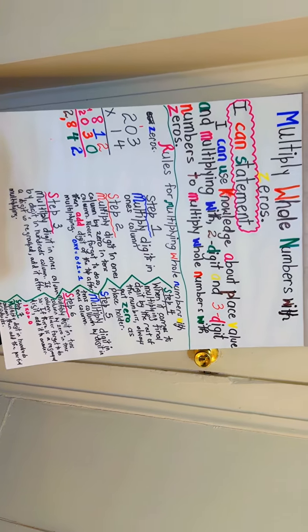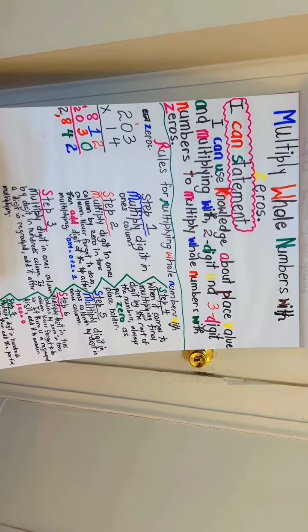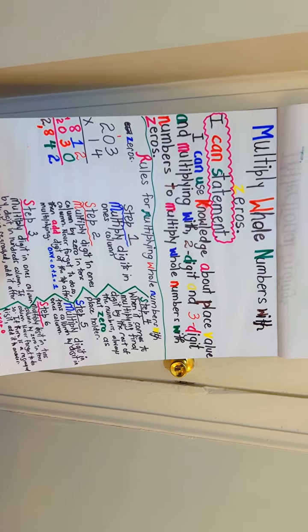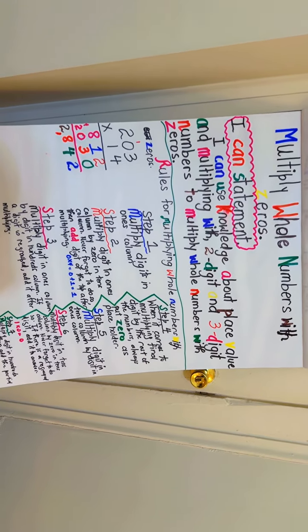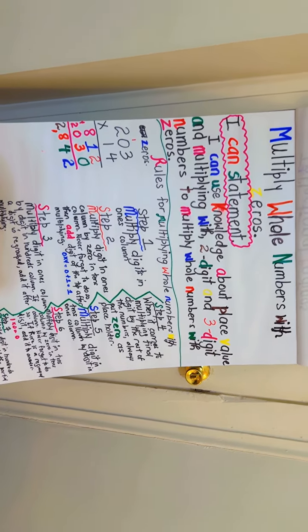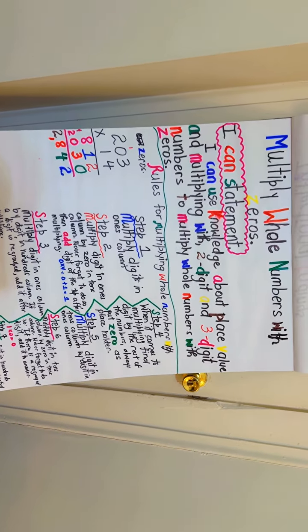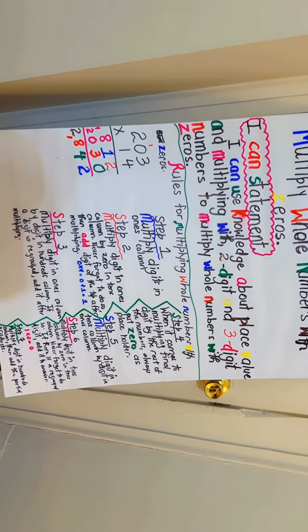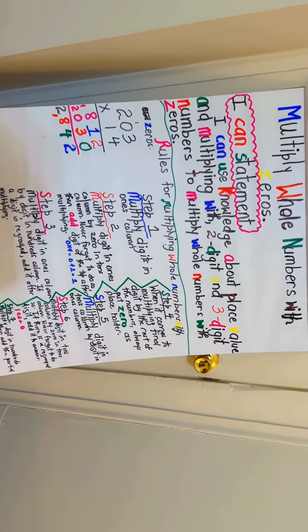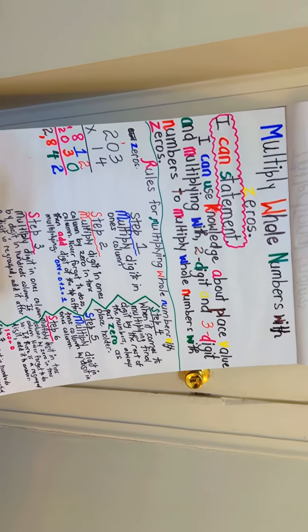Today I want to do a lesson on multiplying whole numbers with zero, where the whole number has a zero in it. I'm going to teach you how to multiply with zeros in it, because many times students multiply numbers and forget to multiply the zero. They basically ignore the zero and move on to something else, and when they're done, their answers are incorrect.